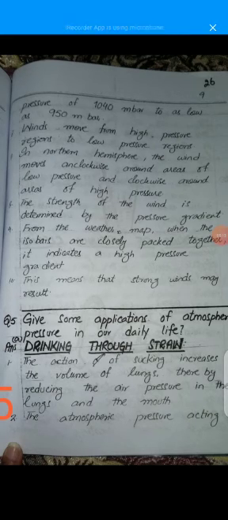Winds move from high pressure regions to low pressure regions. We know that it always moves from the higher to the lower side. In the northern hemisphere, the wind moves anti-clockwise around areas of lower pressure and clockwise around areas of higher pressure. Means at those places where the pressure is lower, the wind moves anti-clockwise, and in those areas where pressure is higher, the wind moves in a clockwise direction.